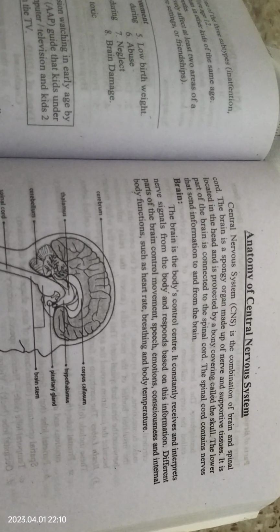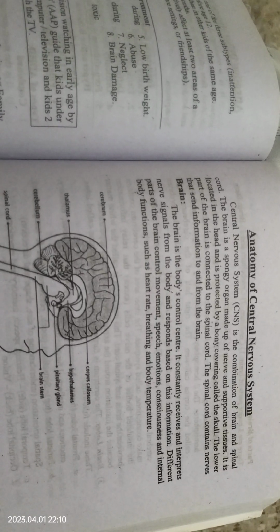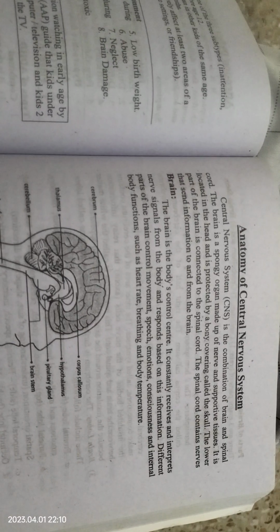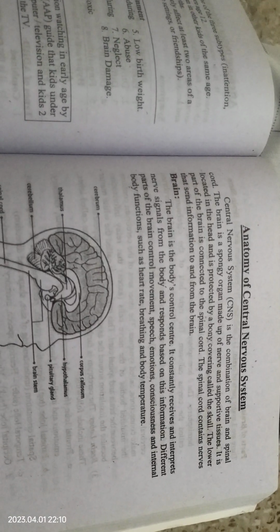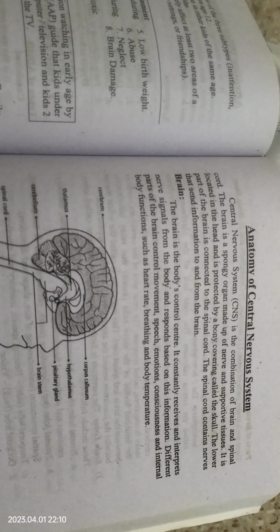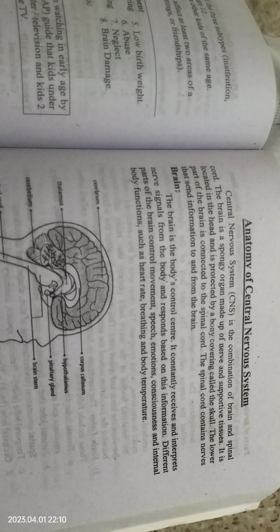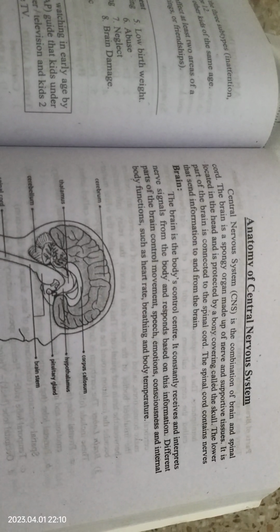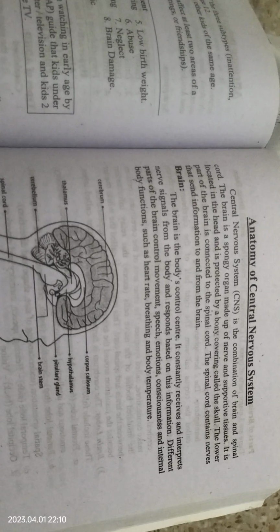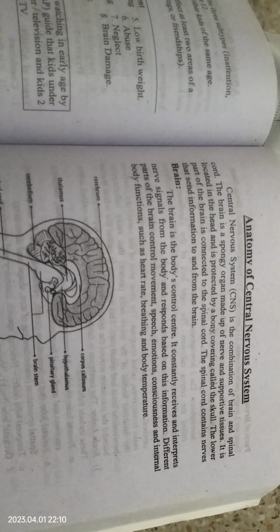The spinal cord contains nerves that send information to and from the brain. Brain. The brain is the body's control center. It consistently receives and interprets nerve signals from the body and responds based on this information. Different parts of the brain control movement, speech, emotions, and internal body functions such as heart rate, breathing, and body temperature.